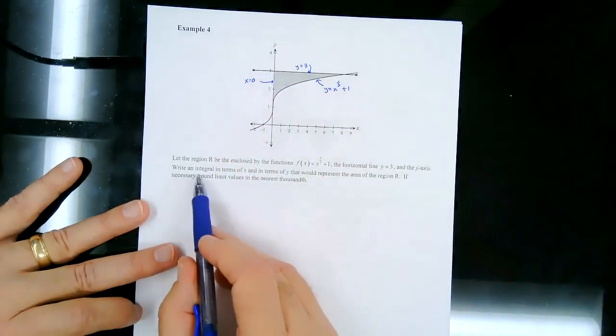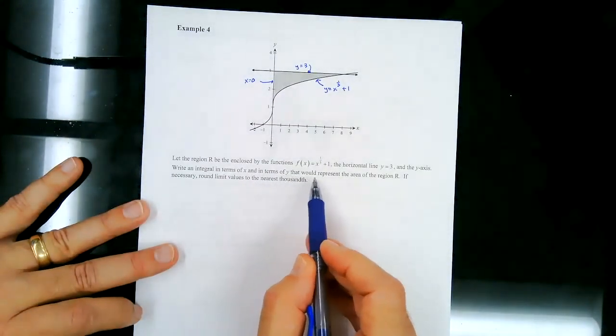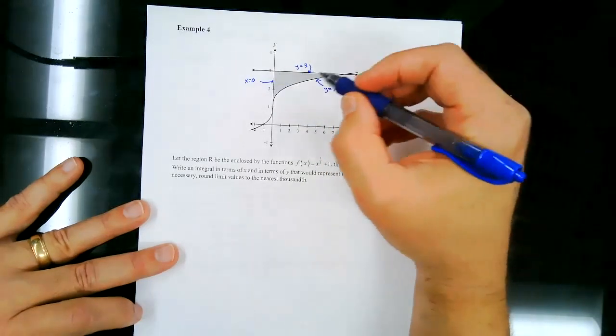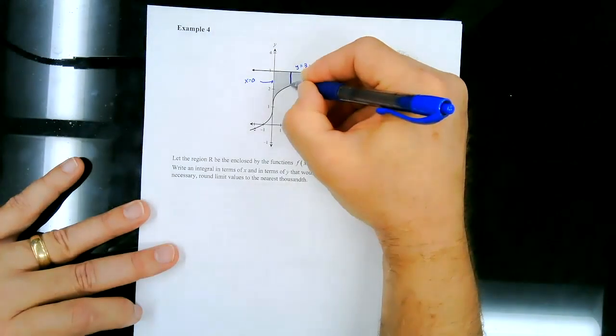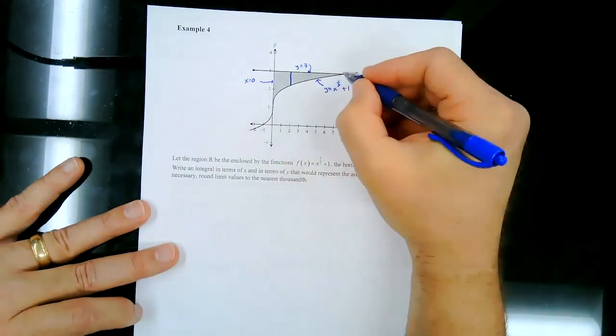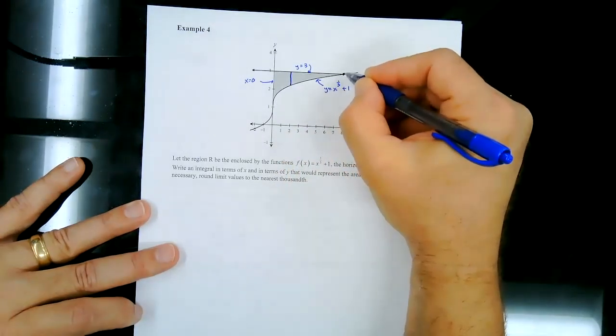Okay, and then again, we want to write an integral in terms of x and y that would represent the area of the region R. So the very first one we're going to do in terms of x. We're going to start making these at 0, and we're going to end right here at this x-intercept. So I need to figure out what this x-intercept is.